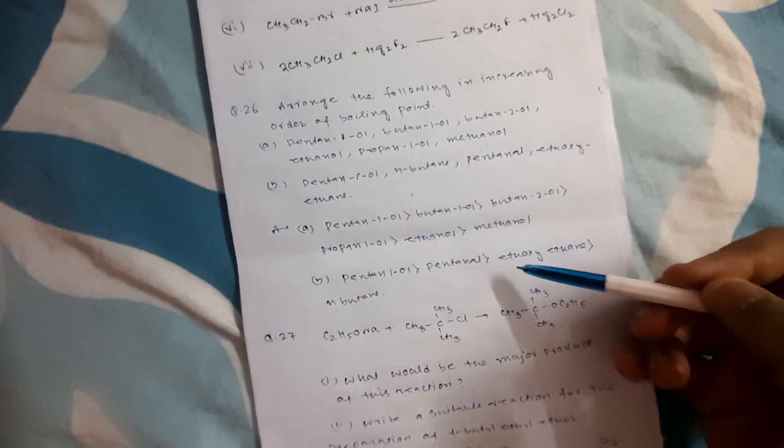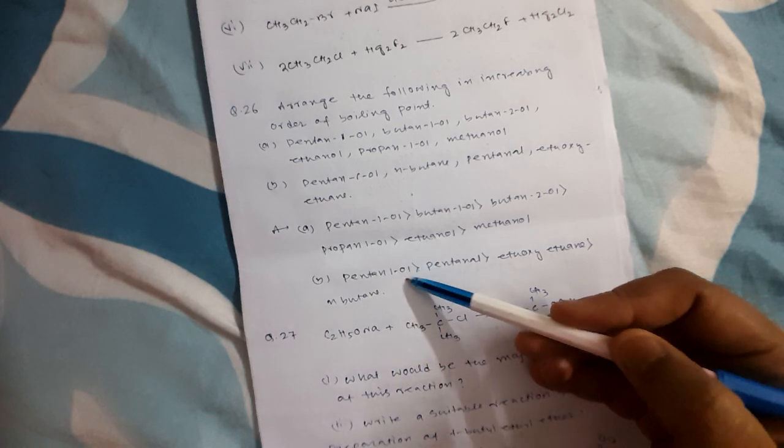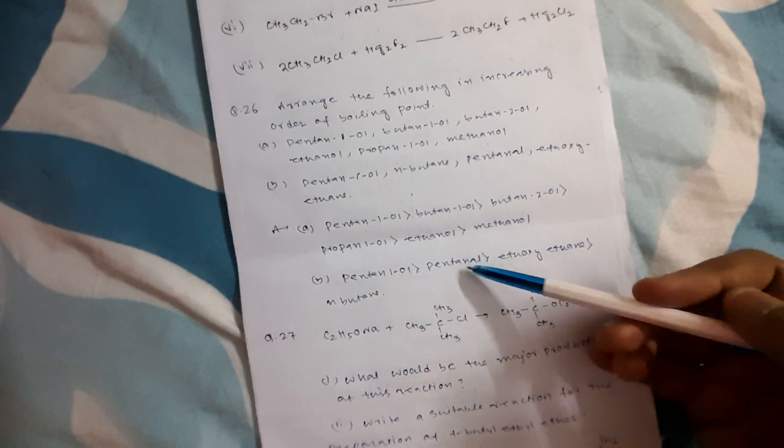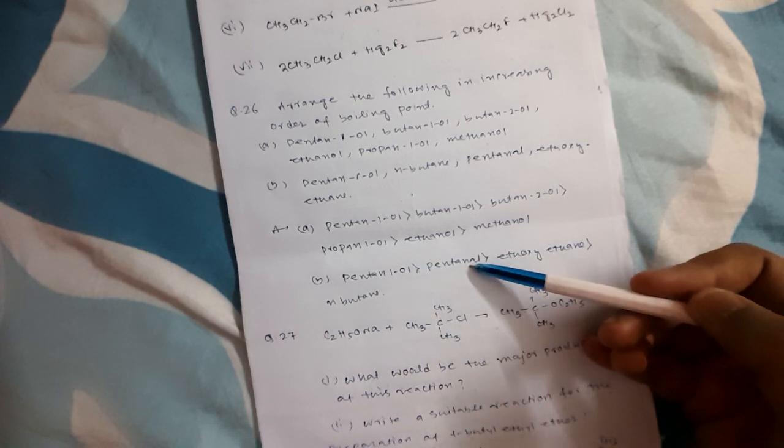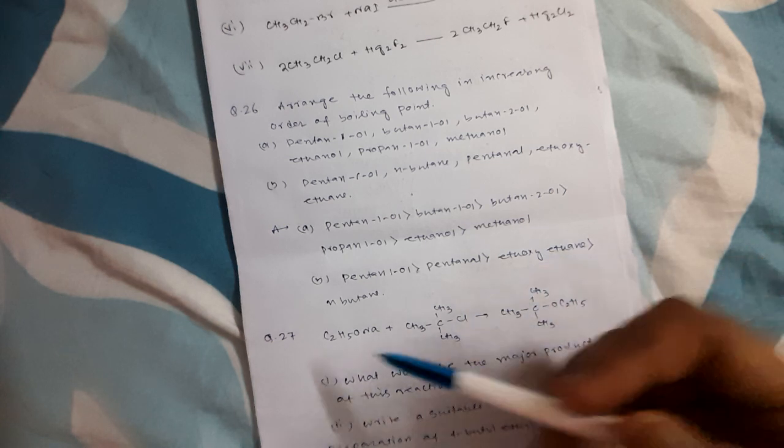In the ether compound there is an oxygen, and whatever happens because of the oxygen, it is a little bit higher than n-butane. N-butane doesn't have anything. So first will be the alcohol because of intermolecular hydrogen bonding. The aldehyde will be second because of dipole-dipole interaction. Ether, there is oxygen in the middle, so whatever happens because of that oxygen, it is a little bit higher than the normal straight chain.